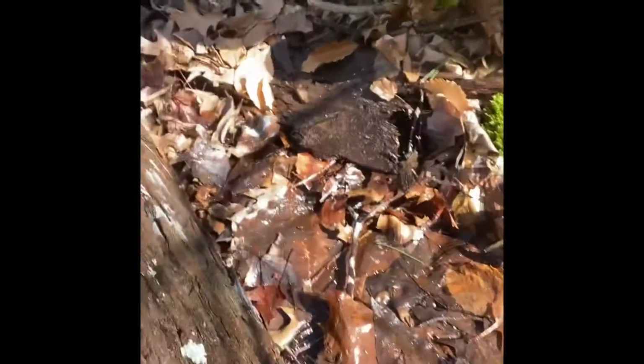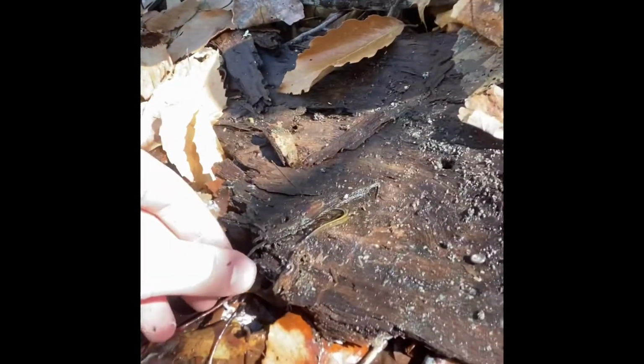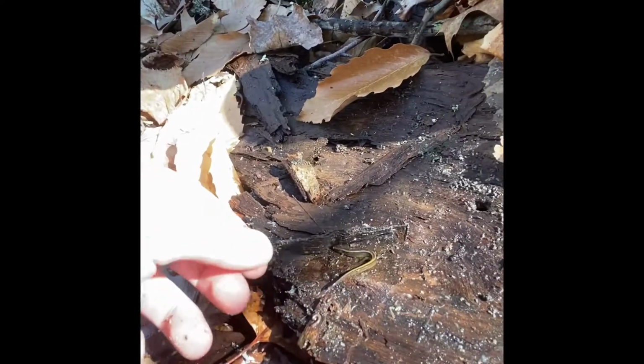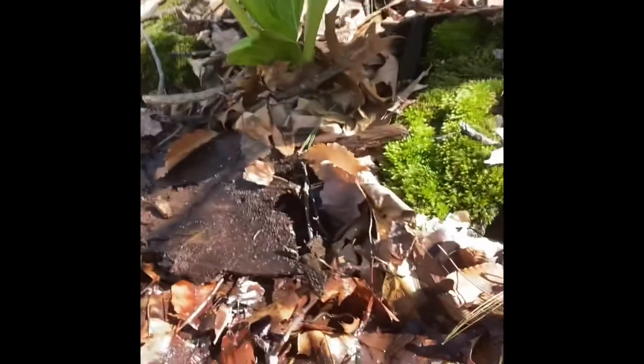So it's very rich. There's a little salamander under there. See if you can get him to say hi. There he is. I'm gonna put their cover back on. Oh, and there's a millipede. So I'm gonna put the cover back on so that they can hide out under there and stay away from predators. You don't want them to enter the food chain too early.